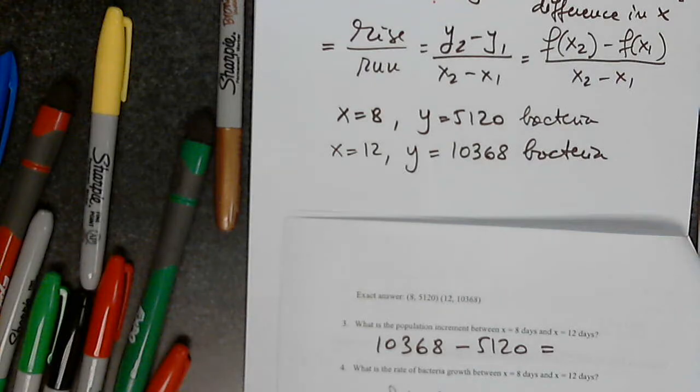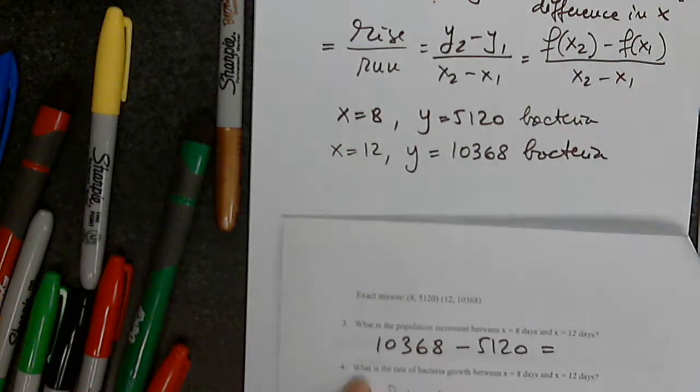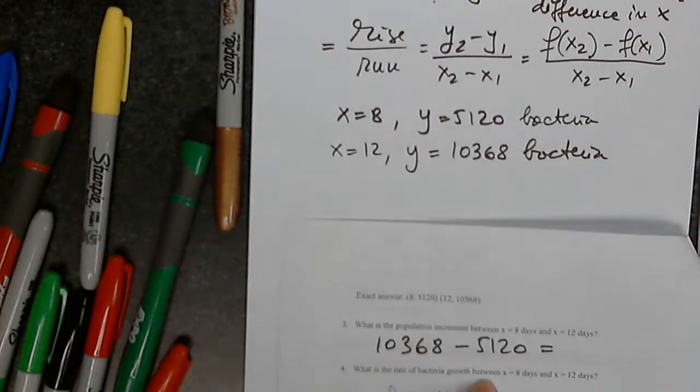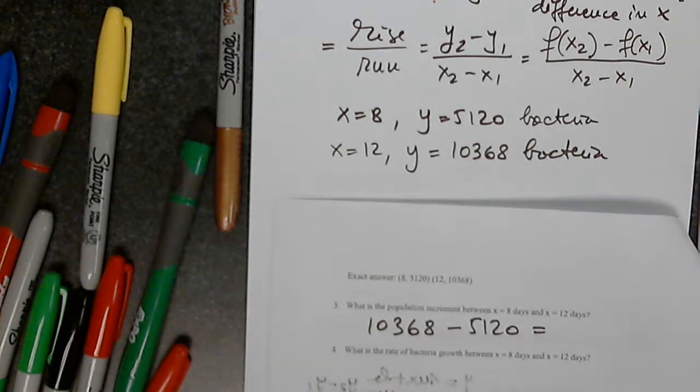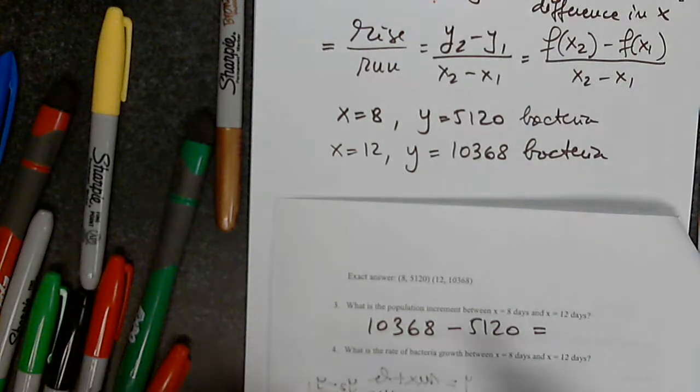Now, the next question is totally different. What is the rate of bacteria growth between x equals 8 days and x equals 12 days? And I need someone to help with this. How do I think about it? Do we have this number? How much?